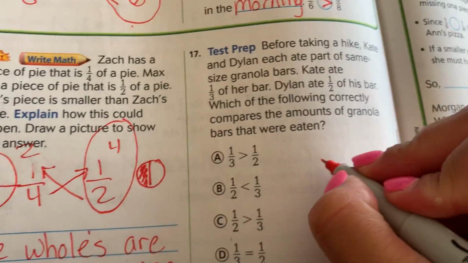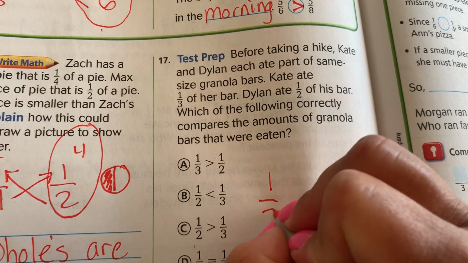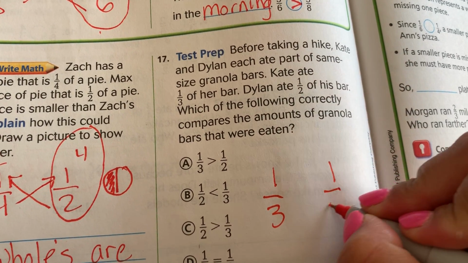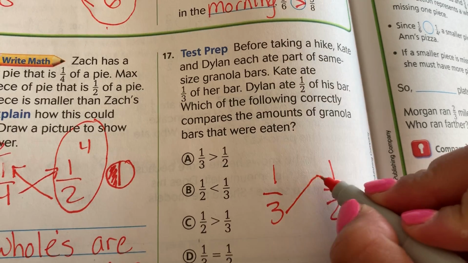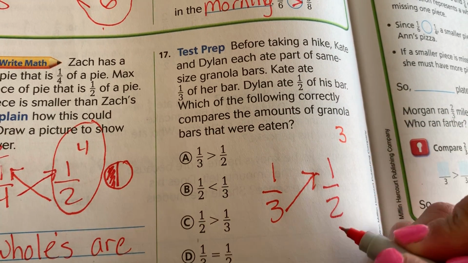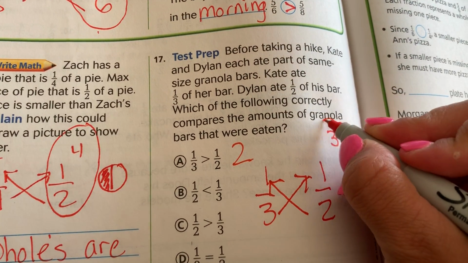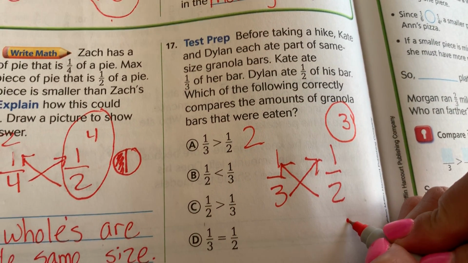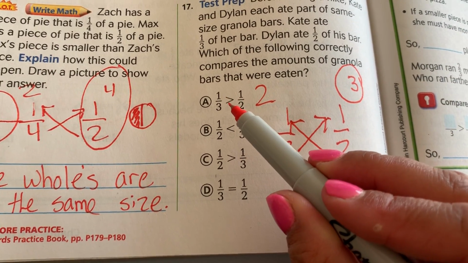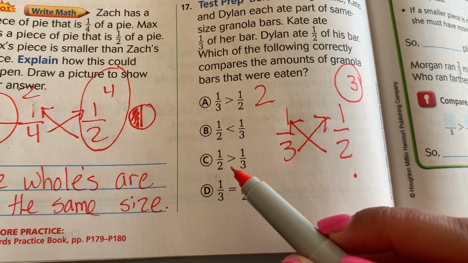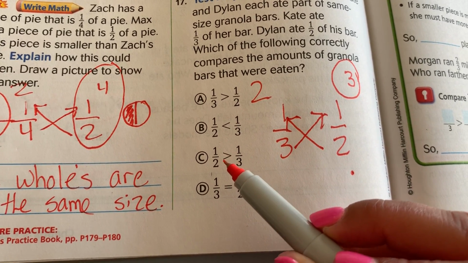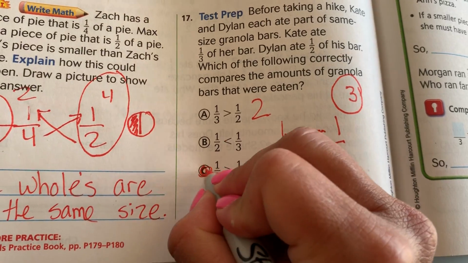Okay, so we're going to do our 1/3, 1/2. I'm going to cross multiply. 3 times 1 is 3. 2 times 1 is 2. So this fraction is bigger. 1/2. So which one shows that 1/2 is bigger? This one. The open mouth to the 1/2. So it would be C.